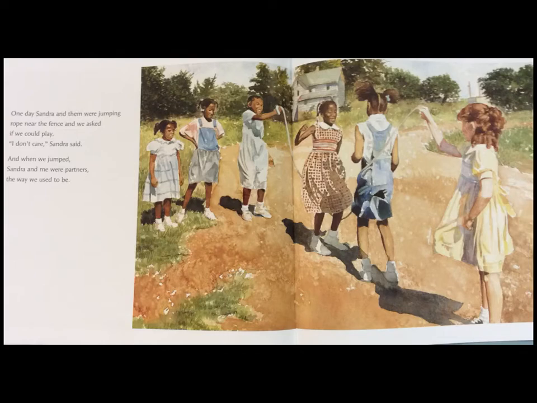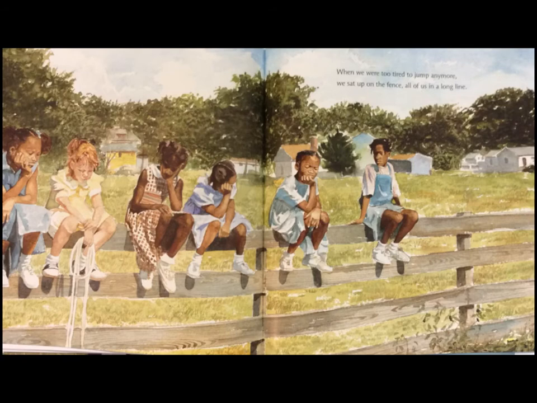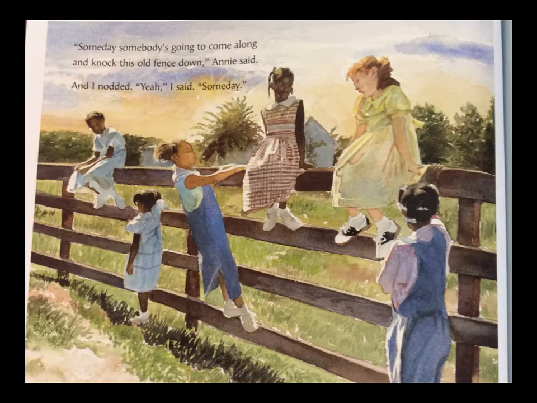One day, Sandra and them were jumping rope near the fence, and we asked if we could play. "I don't care," Sandra said. And when we jumped, Sandra and me were partners, the way we used to be. When we were too tired to jump anymore, we sat up on the fence, all of us in a long line. "Someday, somebody's going to come along and knock this old fence down," Annie said, and I nodded. "Yeah," I said, "someday."